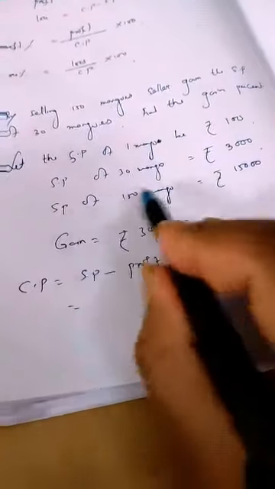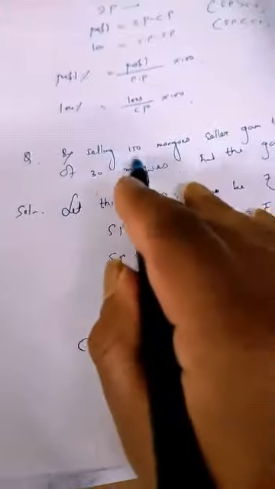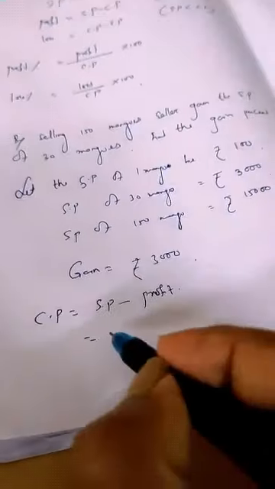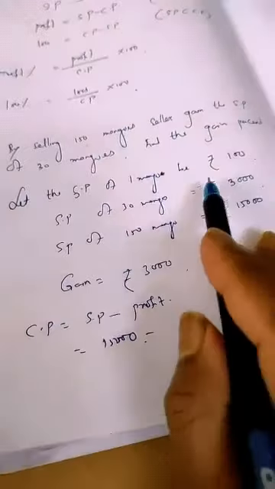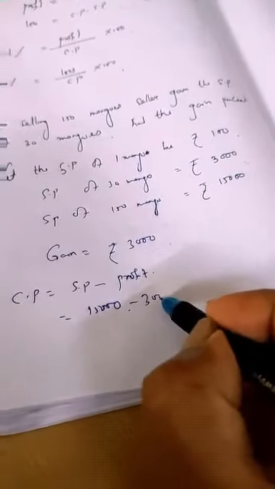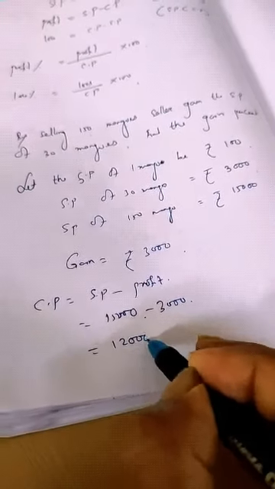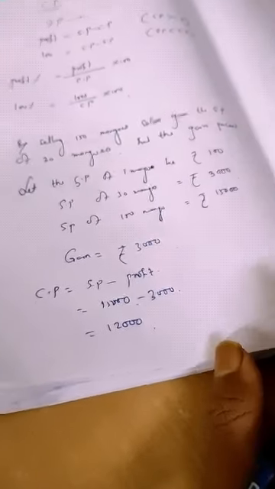Now, SP of what? 150 mango. Because he sold 150 mango, not 30 mango. By selling 150 mango, he got how much gain? Rupees 3,000. So his cost price will be rupees 12,000. Now what do we have to find? We have to find gain percent. So gain percent equals gain upon CP into 100. Gain is what? CP is what? Into 100.